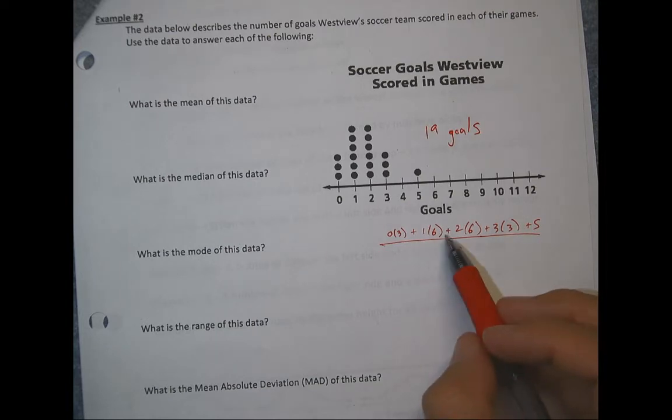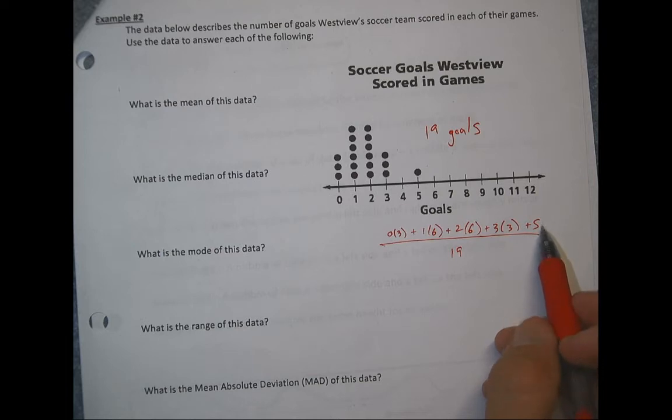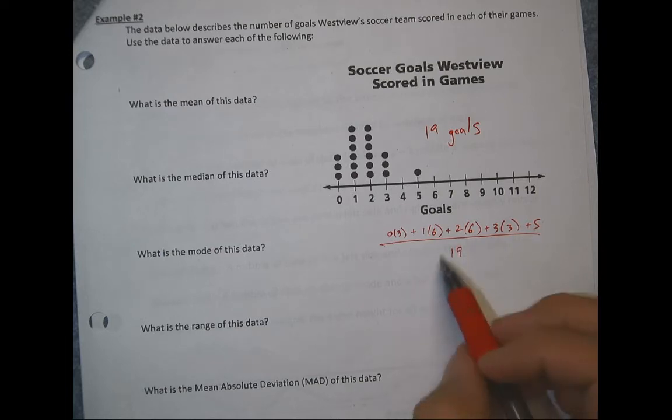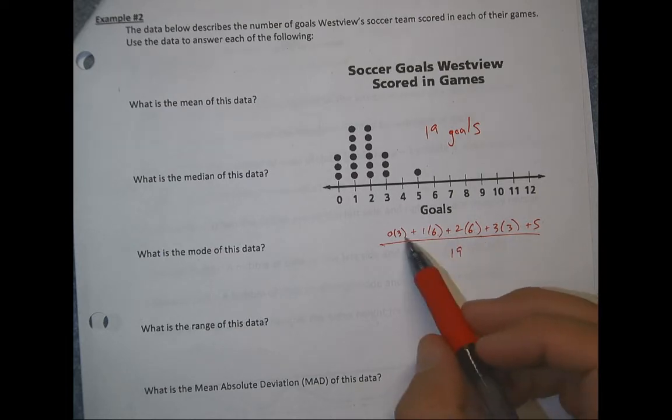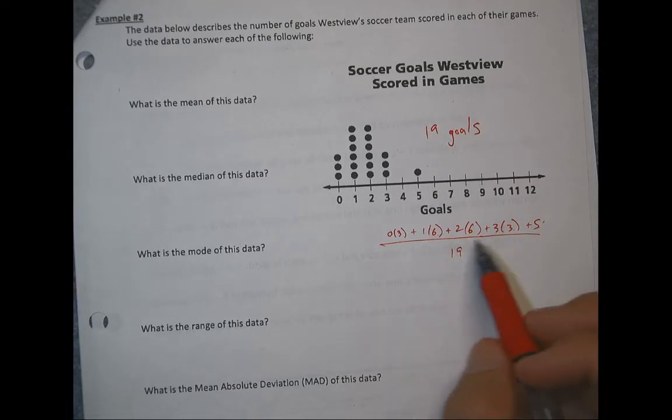It always helps here: if I add up these numbers, this is how many times I have each one, and this would be a 1. If I add those up, I better get 19. So 6 and 6 is 12, plus 3 is 15, plus 3 is 18, plus this one game with 5 goals is 19. So I have 19 accounted for.